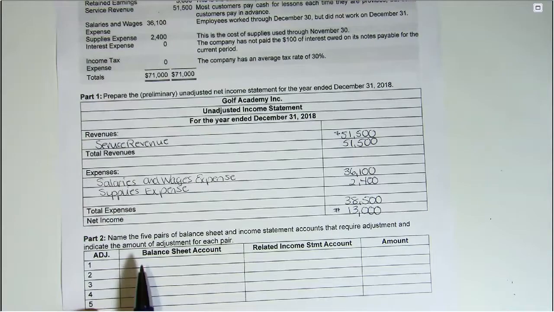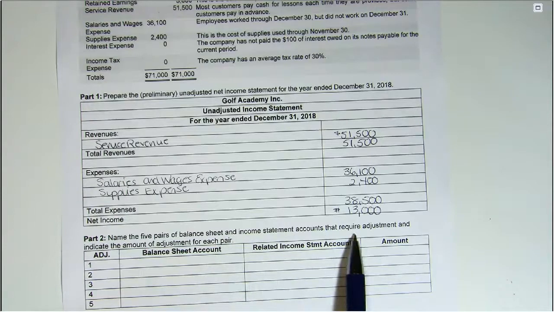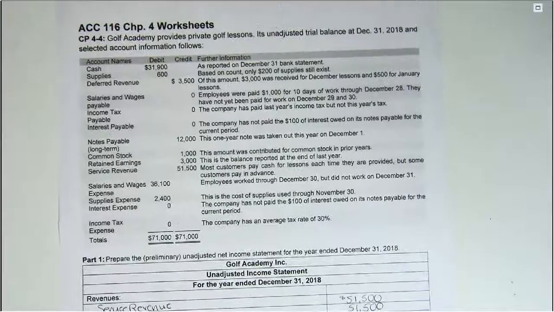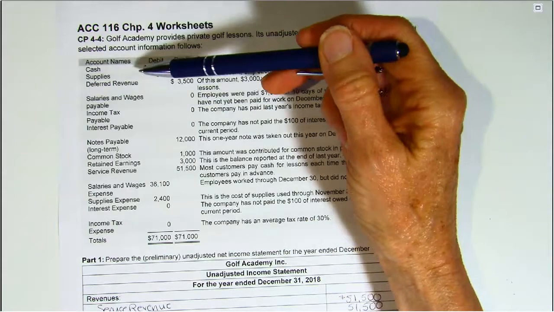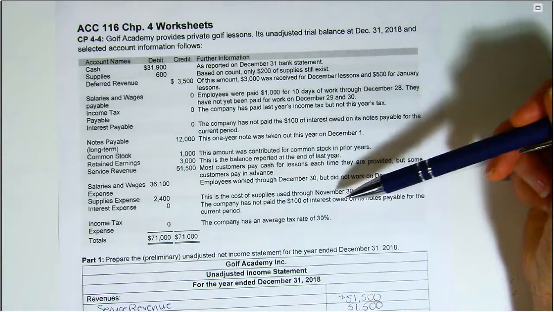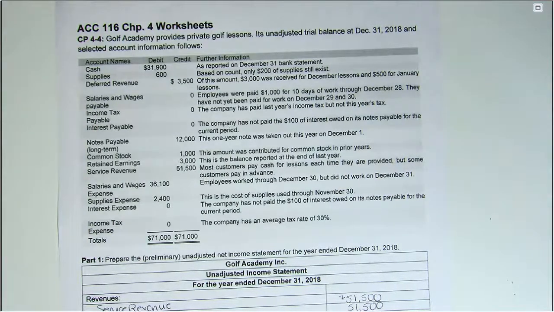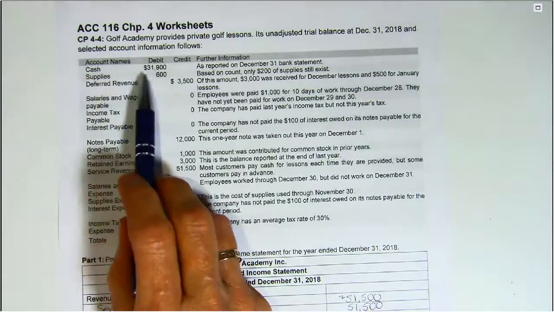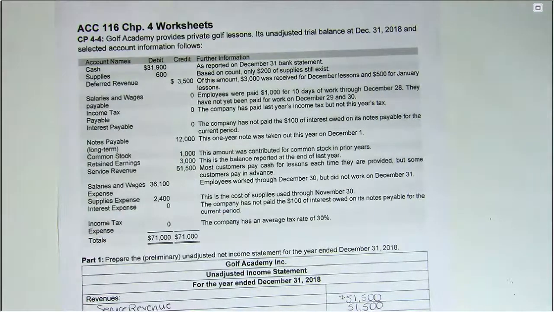Okay, now in Part 2, we're asked to name the 5 pairs of balance sheet accounts and income statement accounts that require adjustment and indicate the amount of adjustment for each. Okay, so we're going to start with each item of the trial balance and work our way down using the information provided on the right to determine if the account needs to be adjusted. Well, first of all, cash will not need to be adjusted because we would normally be preparing a bank reconciliation, which you're going to learn about in the next chapter, so we won't worry about cash.